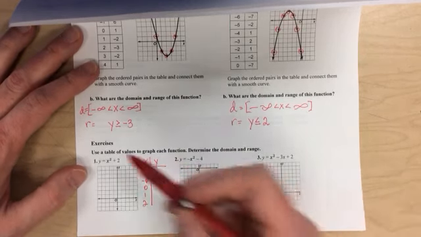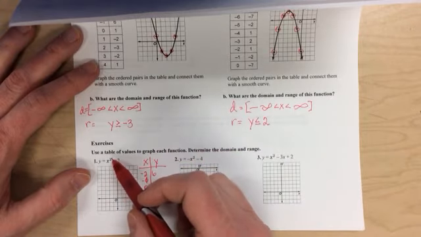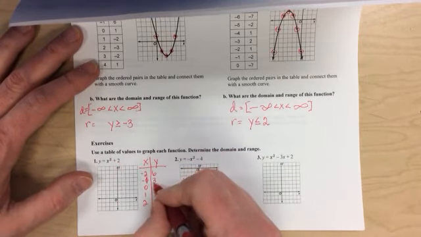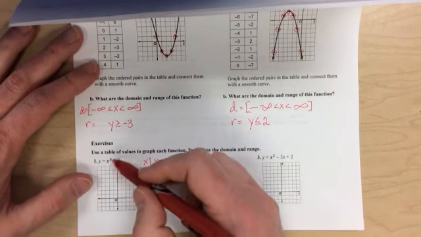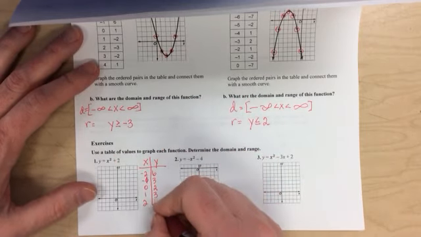And let's see what happens. So -2 squared would be 4. 4 plus 2 is 6. -1 squared would be 1, and 1 plus 2 is 3. 0 squared is 0 plus 2 is 2. 1 squared is 1 plus 2 is 3. And 2 squared is 4 plus 2 is 6.